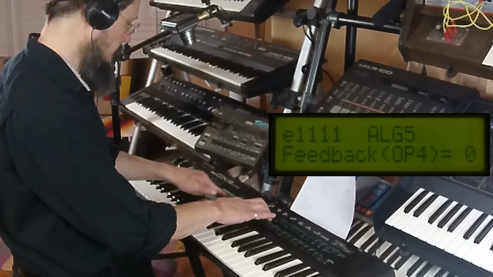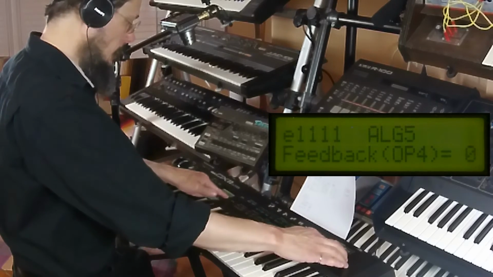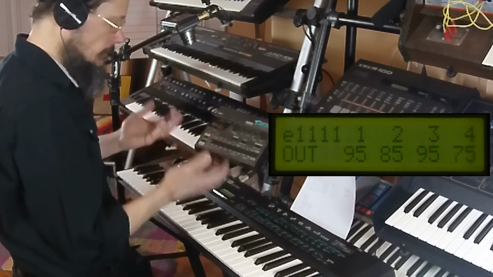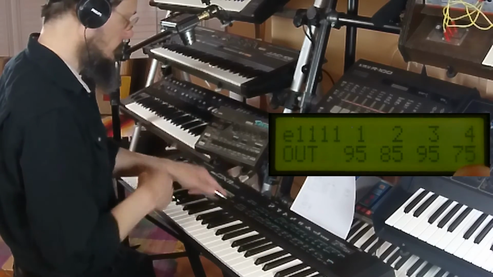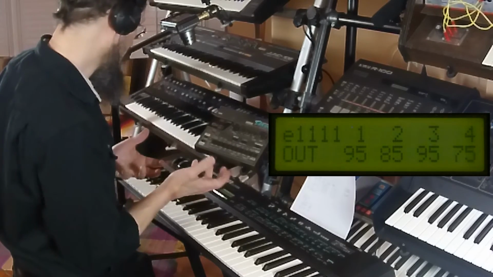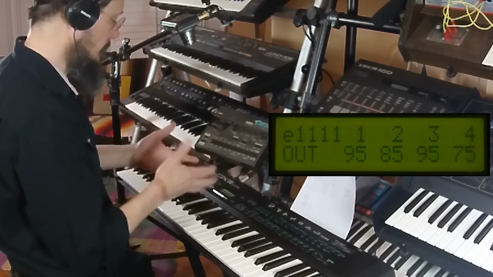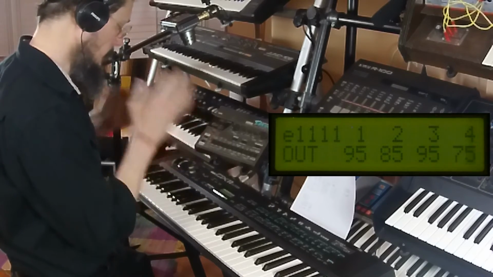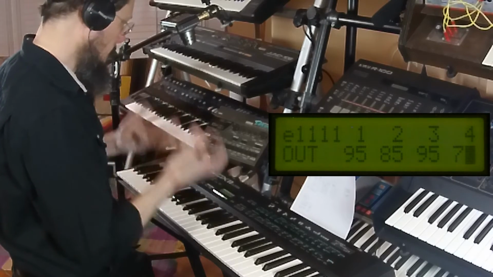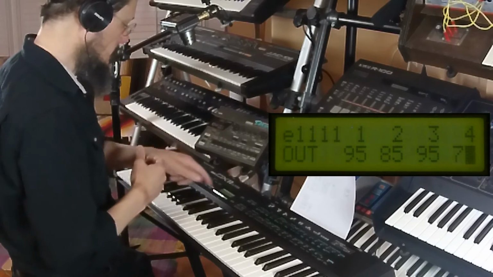Remember, this is the one with feedback, which is currently at 0, but the level is still moderate, or 75. So there's a kind of a yin-yang thing that happens with the operators that have the feedback loop. You want to bump the feedback up to get the effect of the feedback. In this case, it's going to be that thwack or that ping right at the beginning of the sound. But you don't want it so high that it's going to distort or make noise.